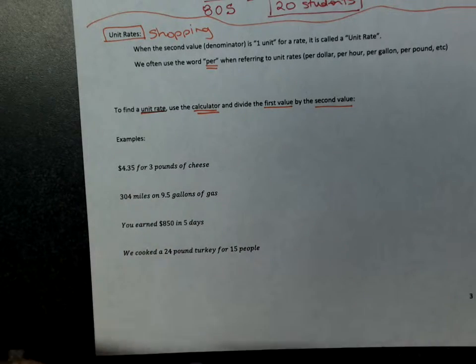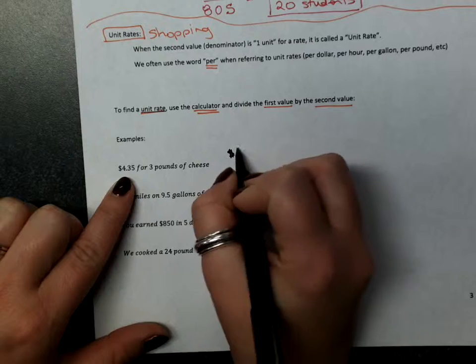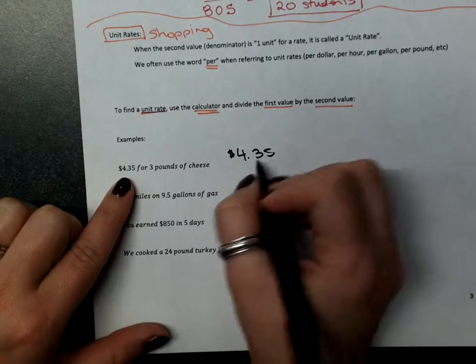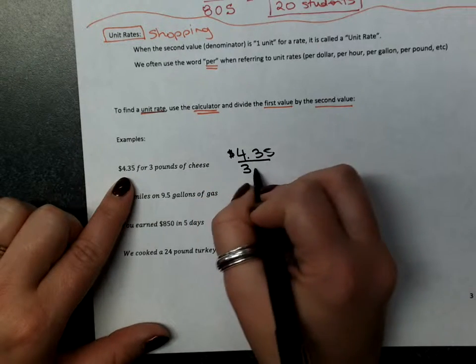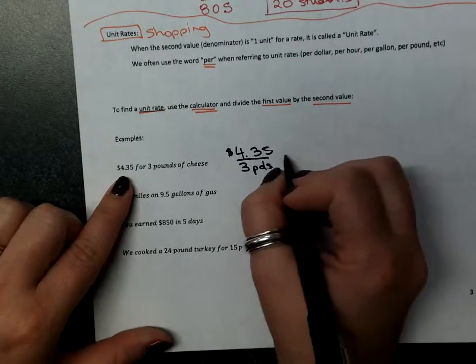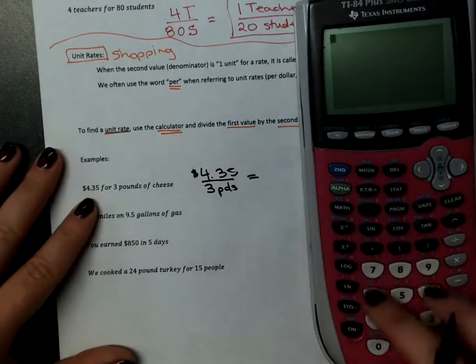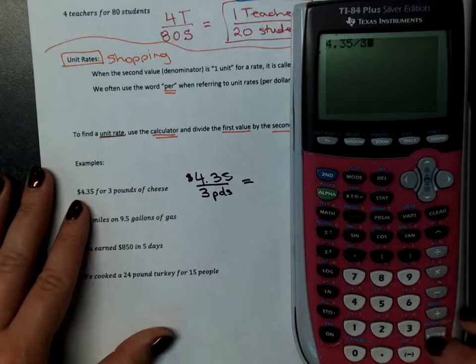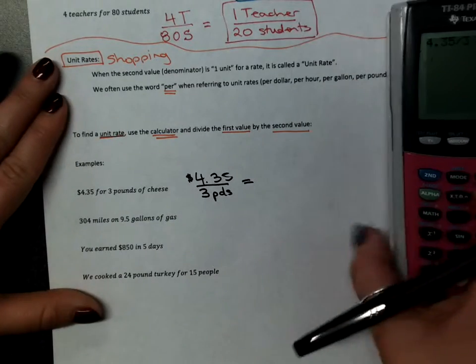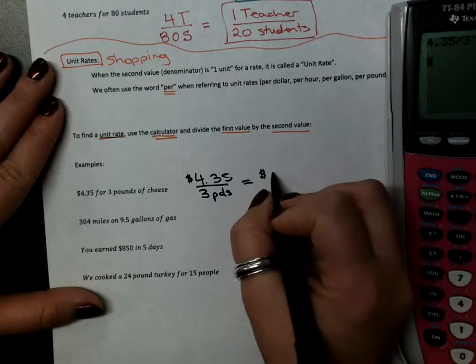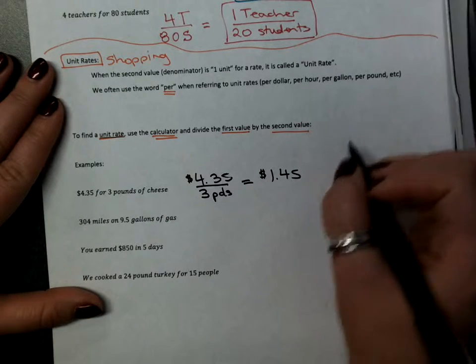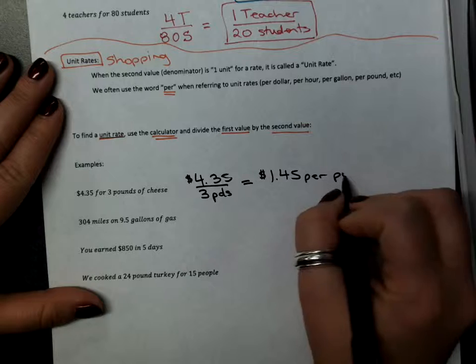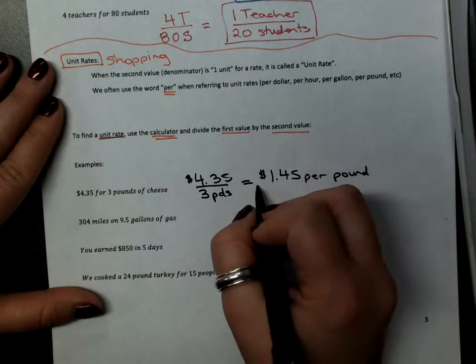So we pay $4.35 for 3 pounds of cheese. So we're actually going to divide 4.35, and you can use your calculator, divided by 3, and that gives us $1.45 per pound of cheese.